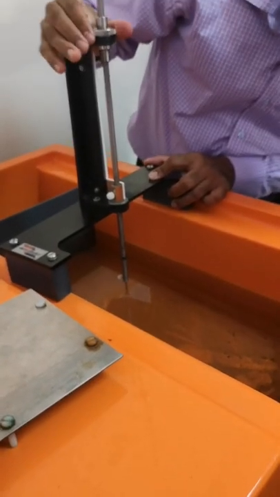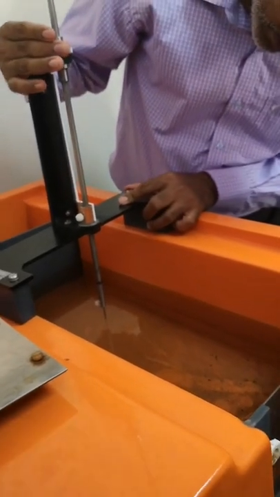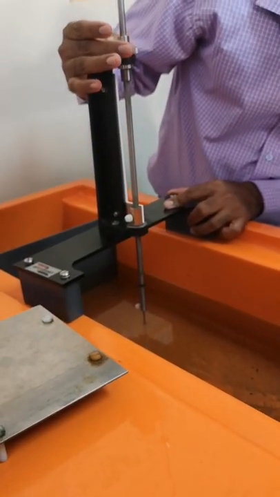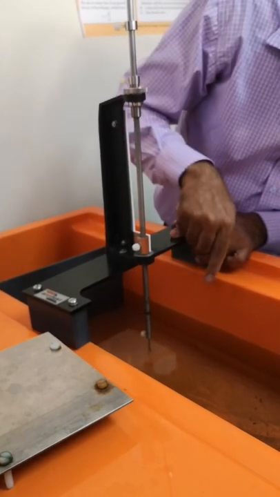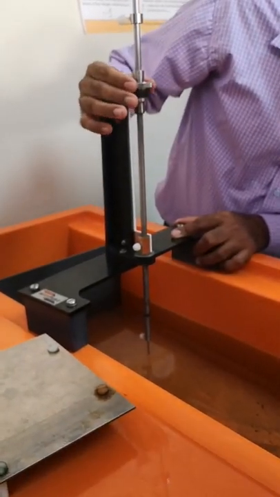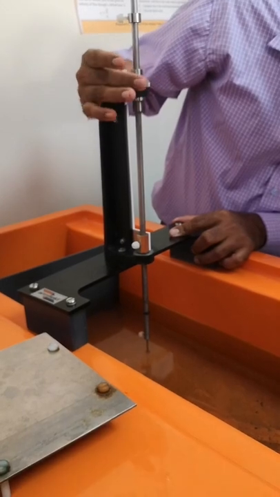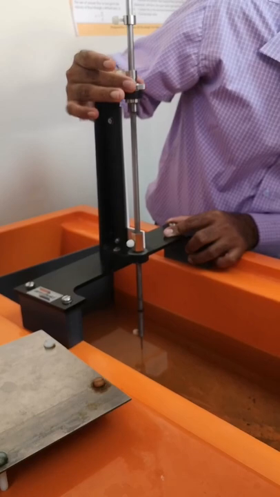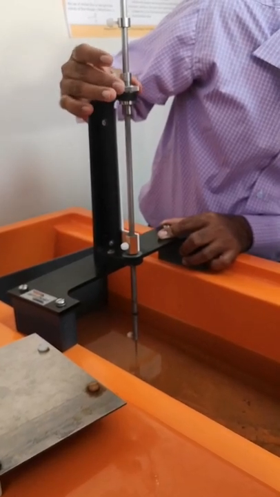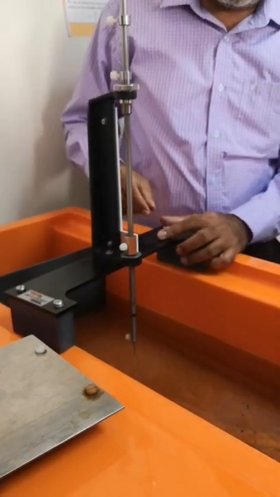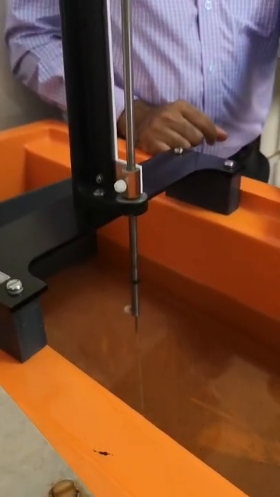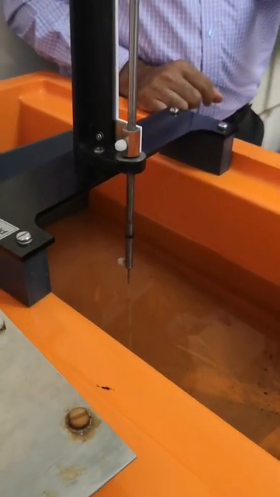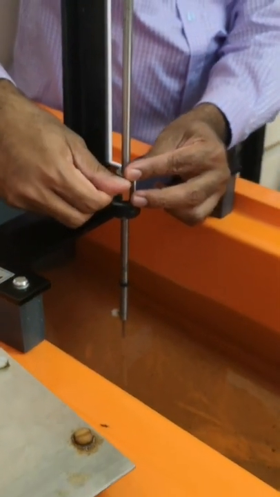Now you see it's inside. Just adjust this. You can see a bubble kind of thing. The tip is inside now. Now it's outside. Yes, it just touches. Now it's just touching, so you make this 0. This is the datum level, the 0 level. So you need to adjust this to 0 here.